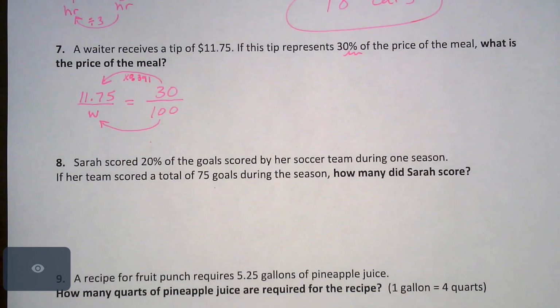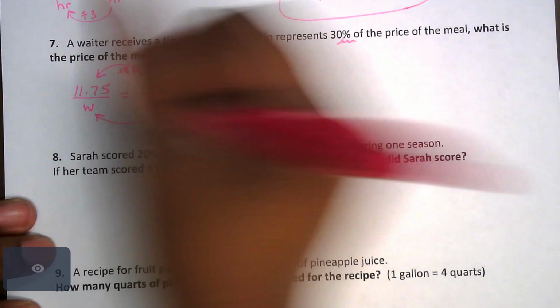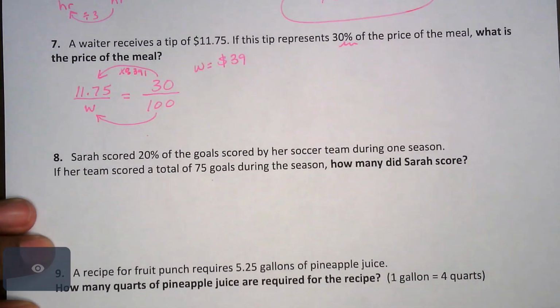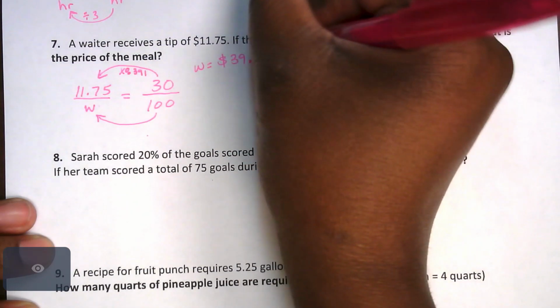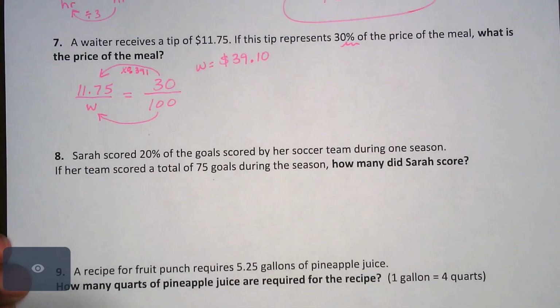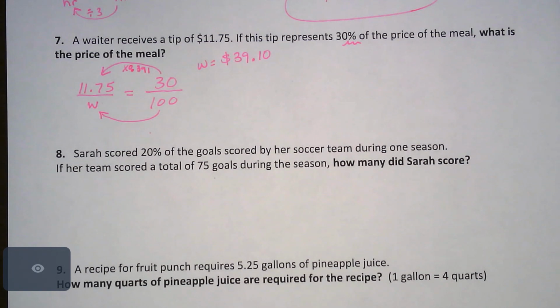So 100 times 0.391 is going to give me 39.1. And we added 0 because money has 2 decimal places. Okay. And guys, whenever you are using the calculator, you can always check your work.